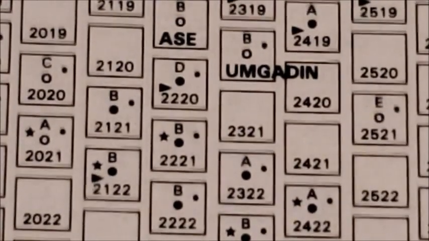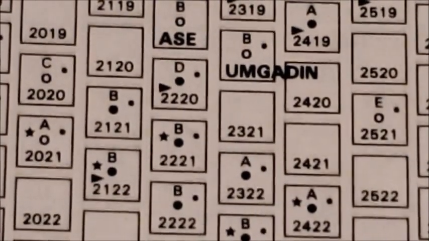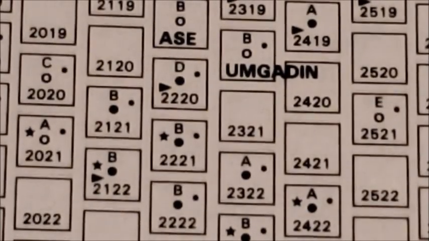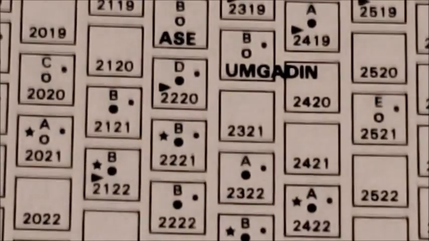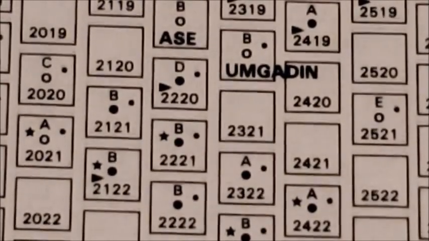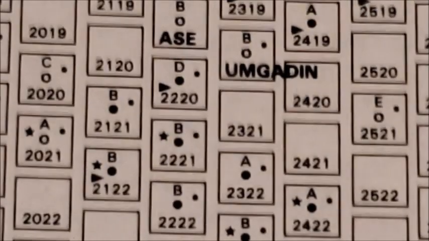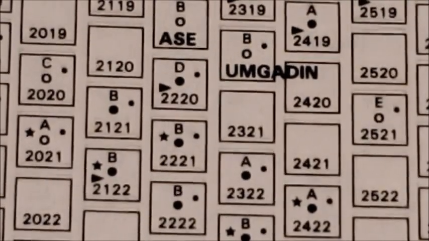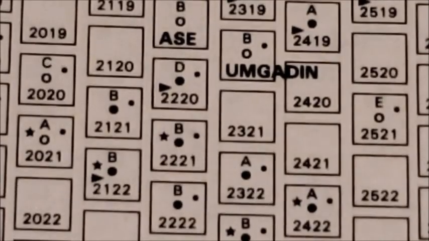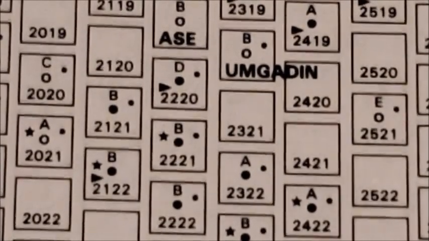Now, if you look in the upper right from Umgaden, you go to 2419. 2419 has a triangle pointing right. That shows us they've got a scout base. They also have a Class A starport there, and the solid dot represents a world with water, but no gas giant for wilderness refueling. So you could see where you could use this information.